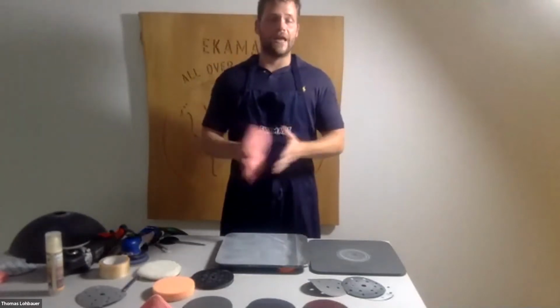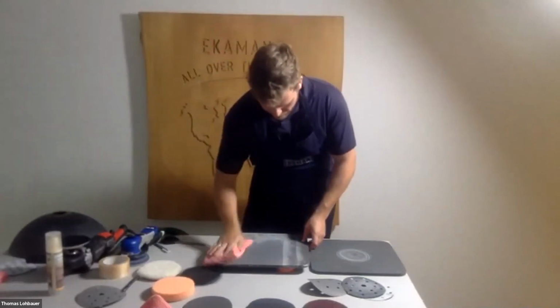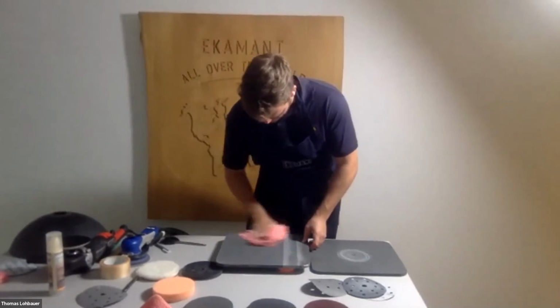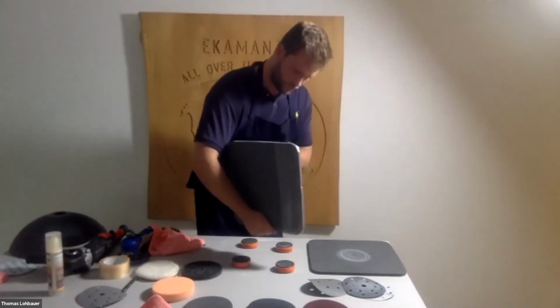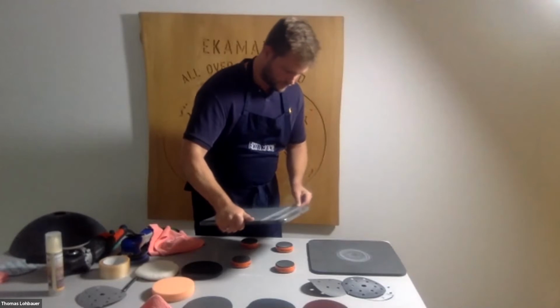Good. So again, we stop working with the finer grit. Don't forget to clean the surface. And now we'll remove the tape.